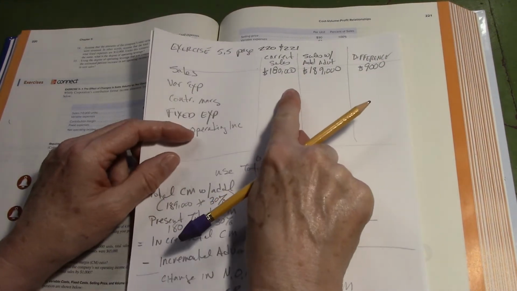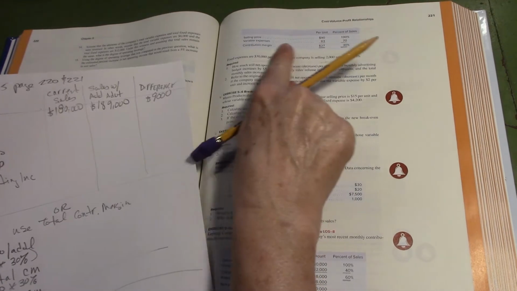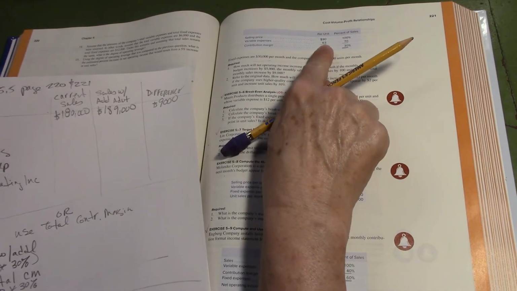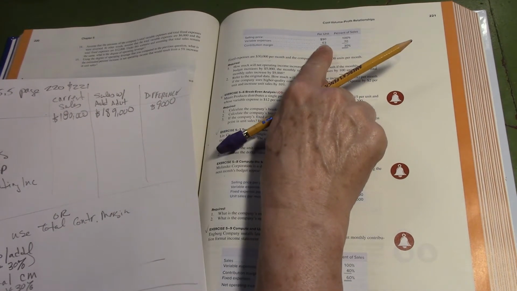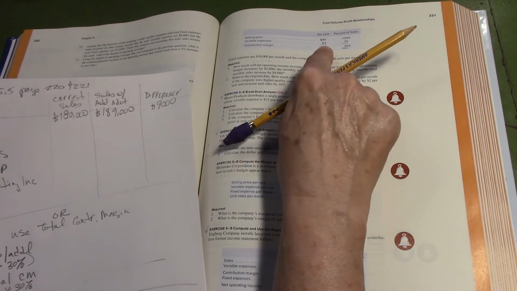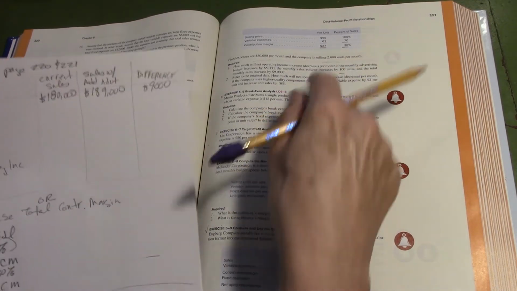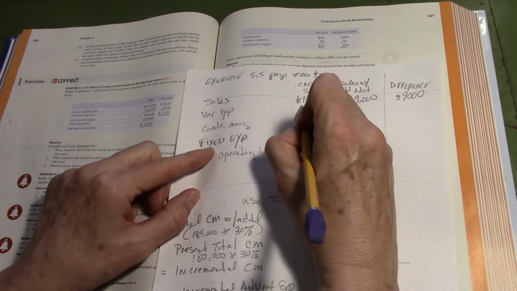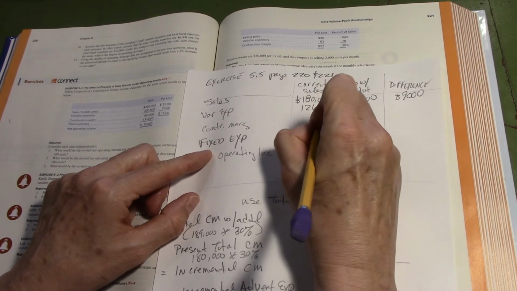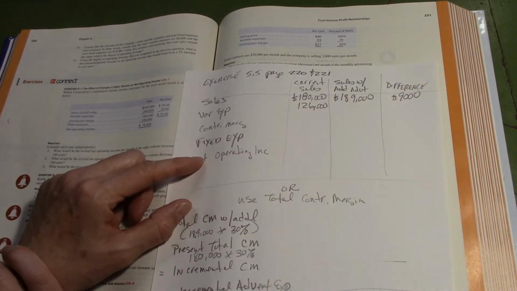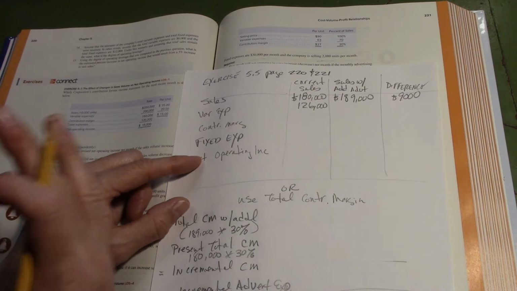What's our variable expenses? Well, the variable expenses are $63 for each unit we sell. So if we sell 2,000, that's going to be $126,000 for my variable expenses total.